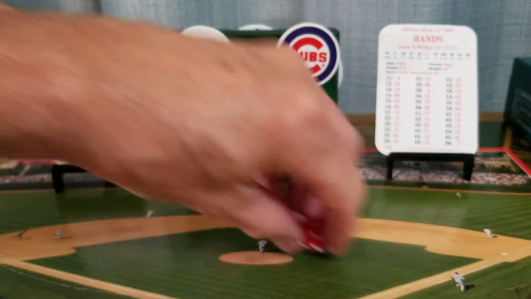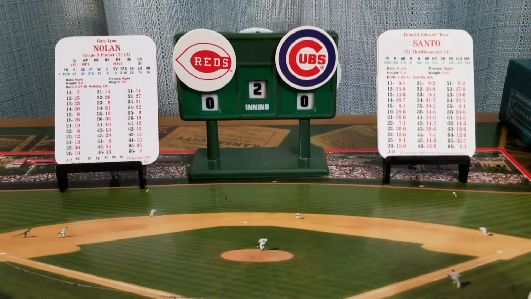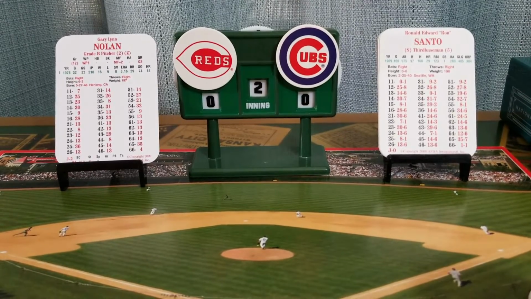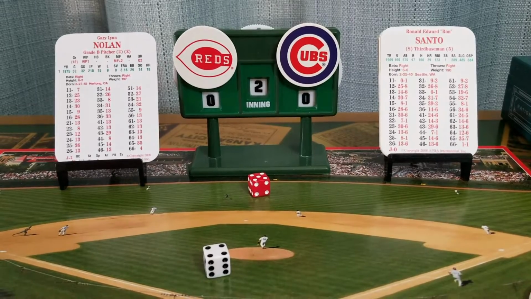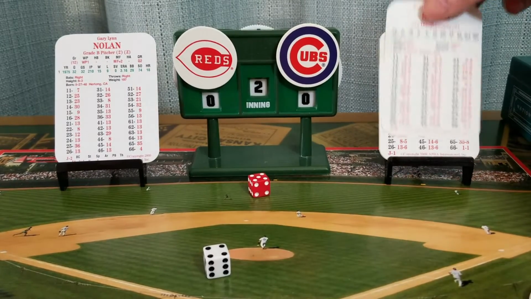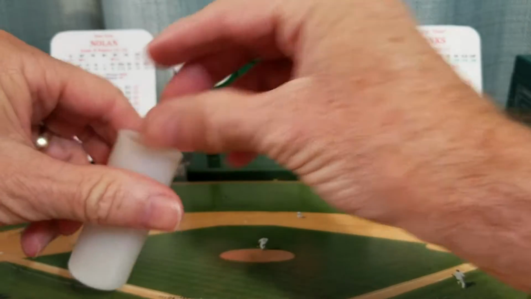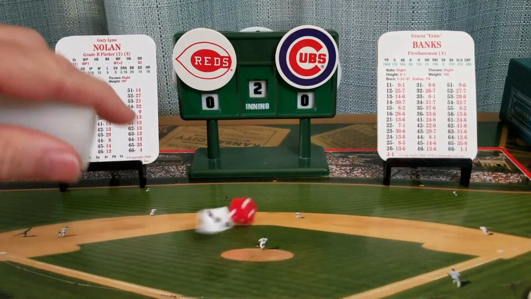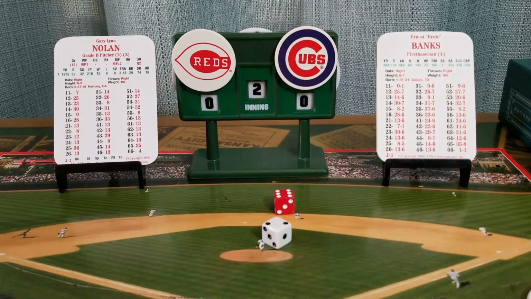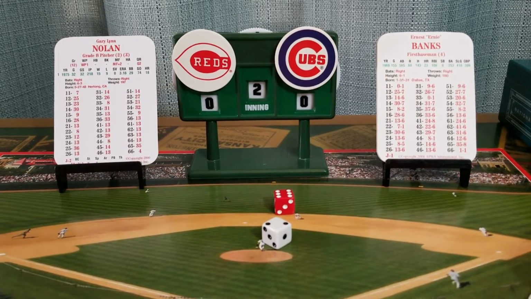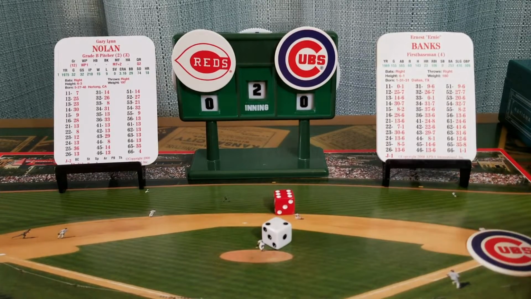We go to the bottom of the second, no score. Ron Santo steps in. 54 is a fly out to right field. Ernie Banks, whose idea was to play two. 41 is the roll. That's going to be an error on the shortstop, Davey Concepcion, putting Banks at first with average speed.